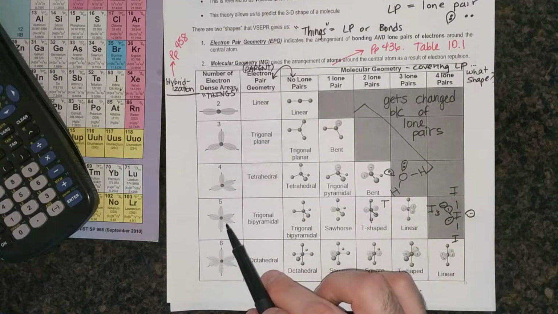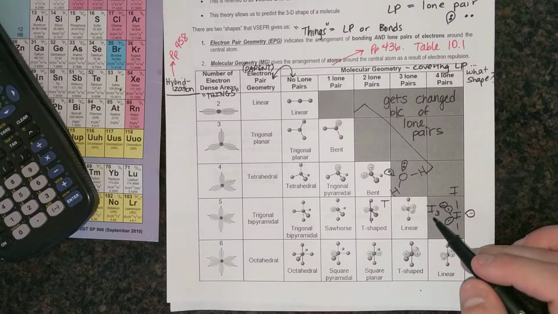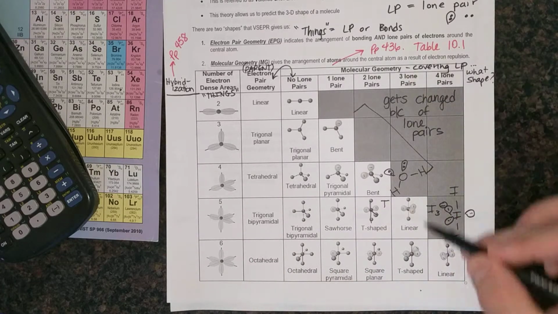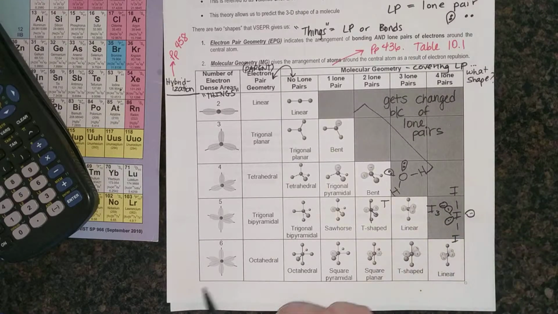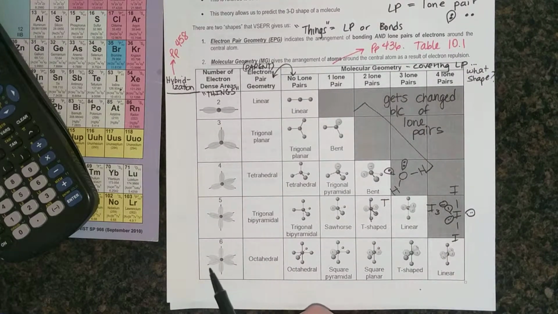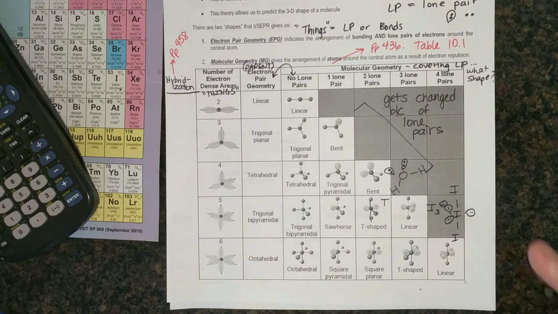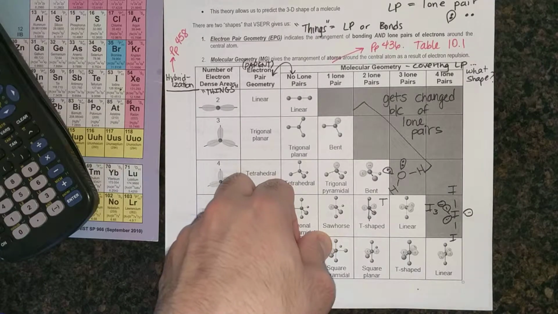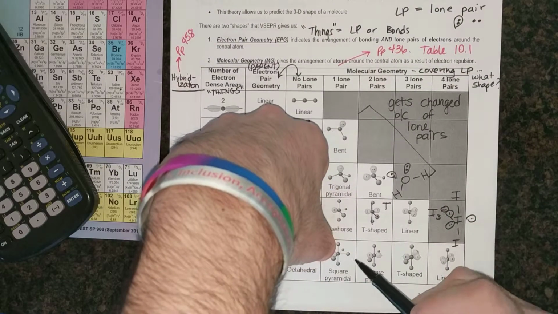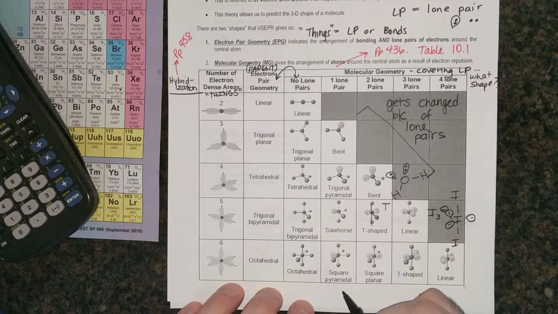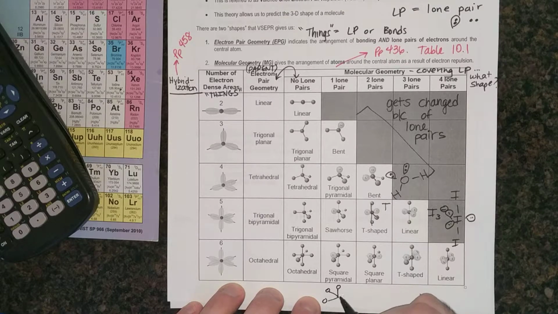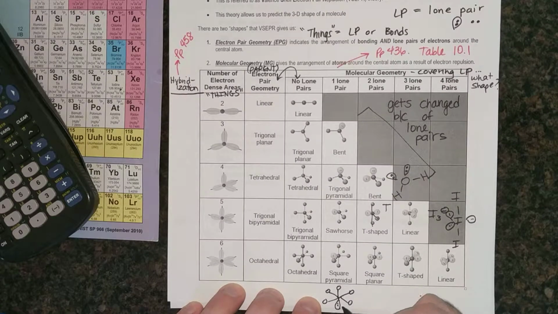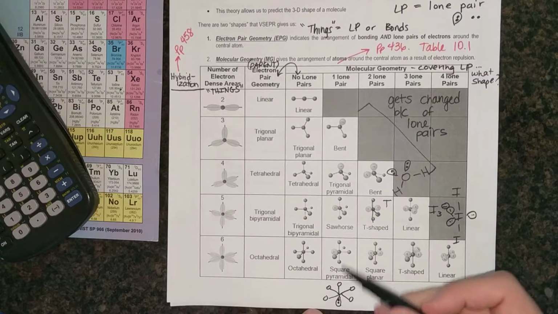So if there are 5 things around the central atom and 3 of those things happen to be lone pairs, you see that, for some reason, it gets a linear shape, okay? And the last set of shapes that we will worry about is octahedral. That's if there are 6 things around my central atom. So if there are no lone pairs, it's octahedral. If there is one lone pair, it is square pyramidal. Some people draw it this way, putting the lone pair on the bottom, so it looks like this. That's okay too, same idea, as long as you identify that as square pyramidal.